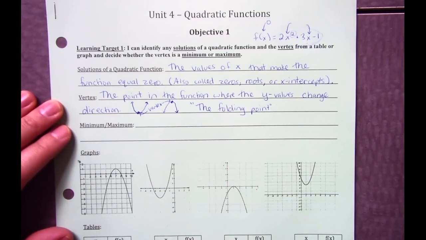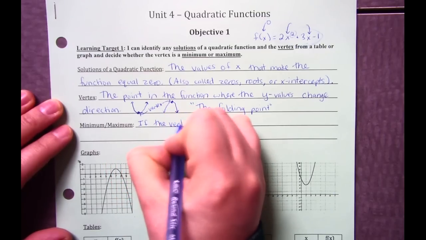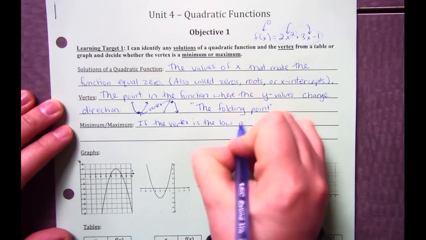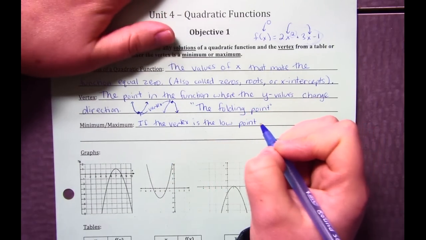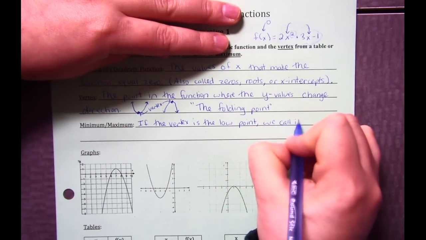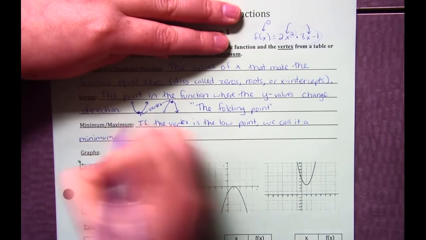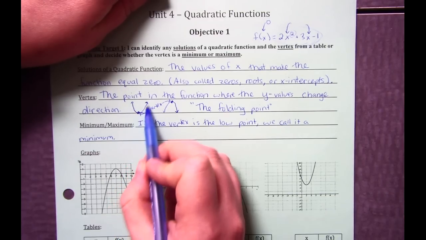Now the minimum and the maximum is just really a more specific way to talk about the vertex. If the vertex is the low point, remember you can pause this video to catch up if you need to. If the vertex is the low point, we call it a minimum. So in this one right here, we would call the vertex a minimum because it's the lowest point on the function.